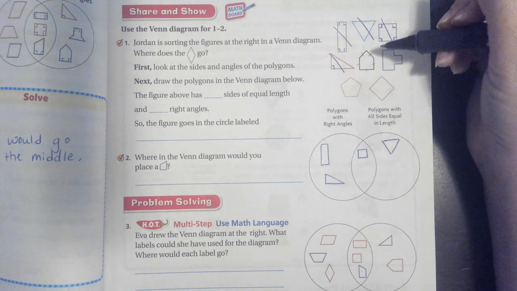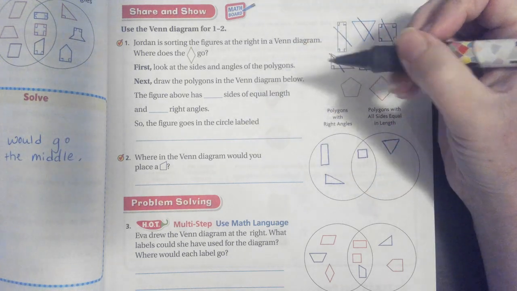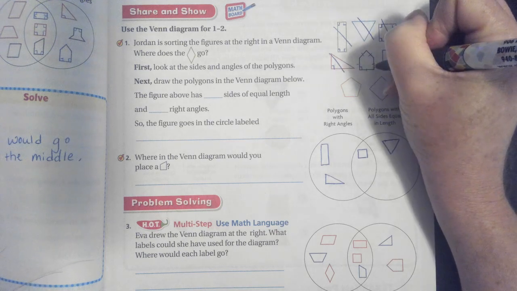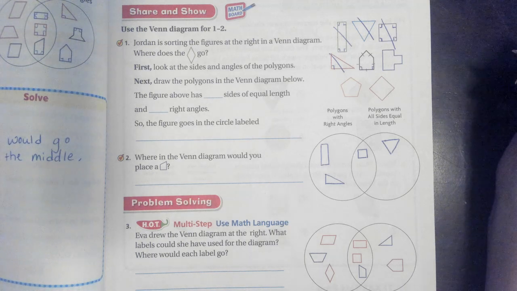All right. Now we've got this 5-sided, not a quadrilateral. 5 sides, that's a pentagon. 5 fingers to hold my pen, 5 sides on a pentagon. So this pentagon has some right angles. Ooh, do we have all sides equal in length? This is a little tricky.